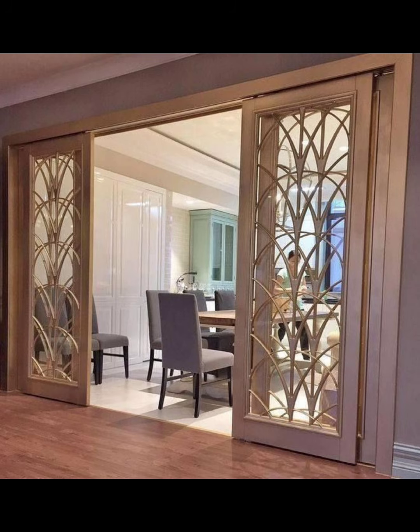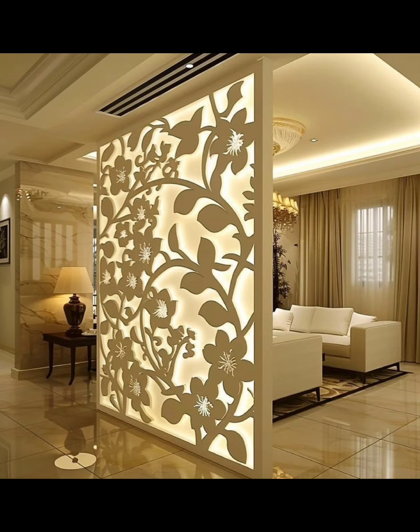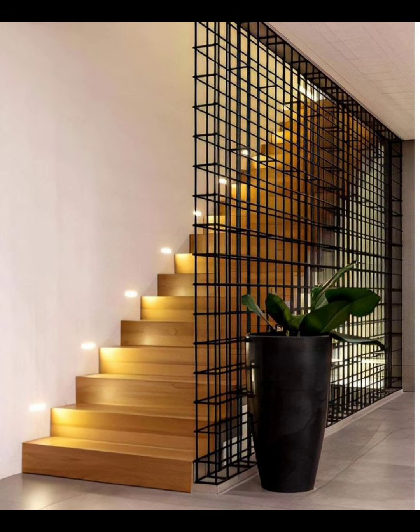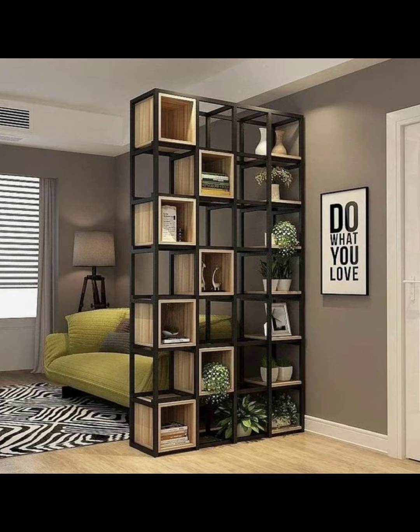There are some foldable partitions. They are a practical choice for small spaces. They are easy to move and store, making them ideal for contemporary setups or multifunctional rooms.